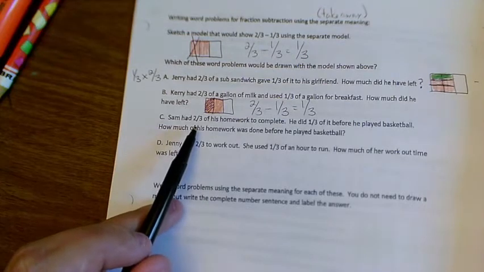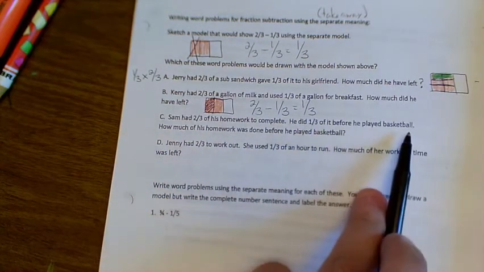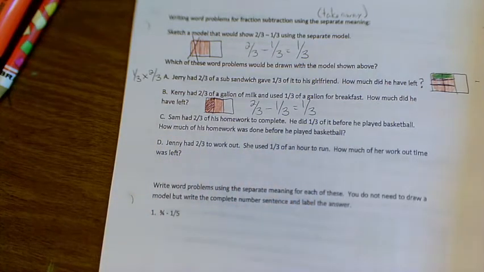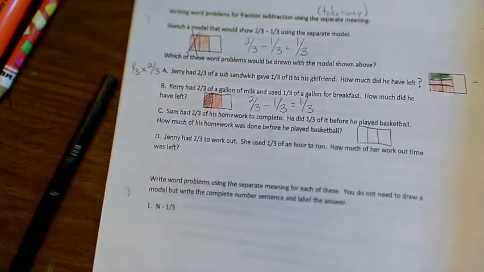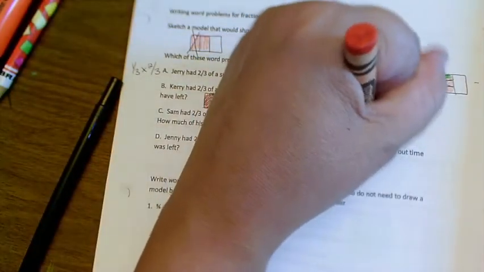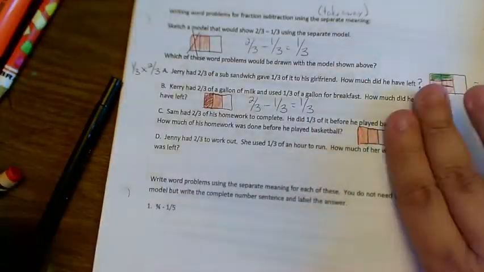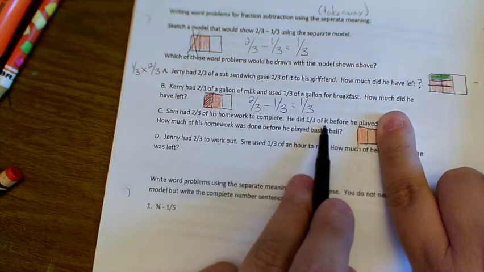Sam had 2/3 of his homework complete. He did 1/3 of it before he played basketball. How much of his homework was done before he played basketball? Again, if we draw a picture, Sam had 2/3 of his homework done. Oh, sorry, he has 2/3 still to do. That's the portion he still has to do. Then he did 1/3 of it before he played.